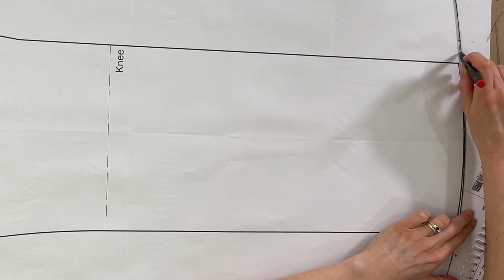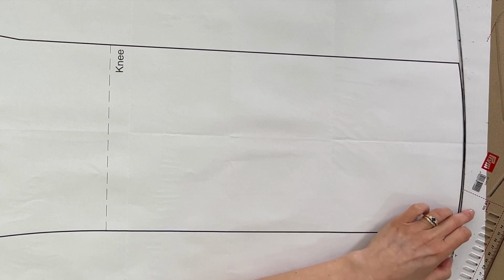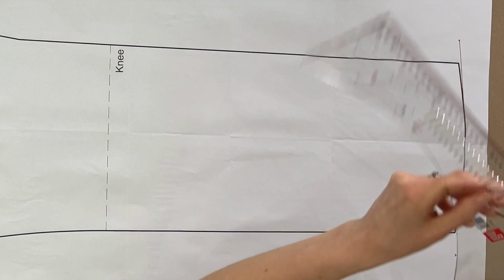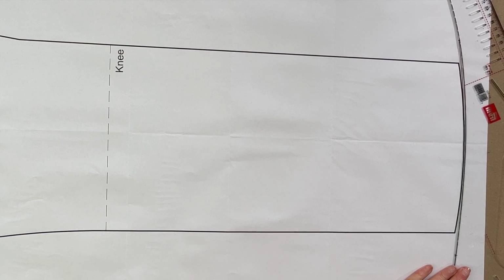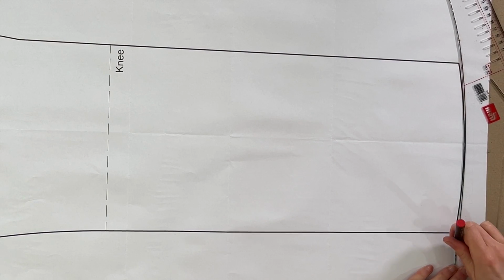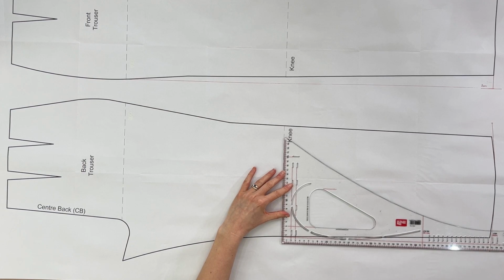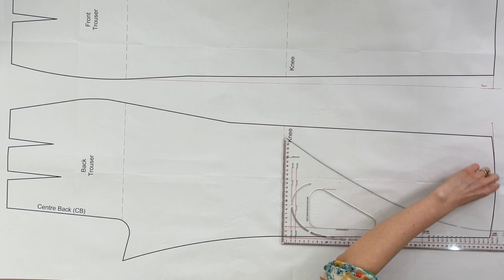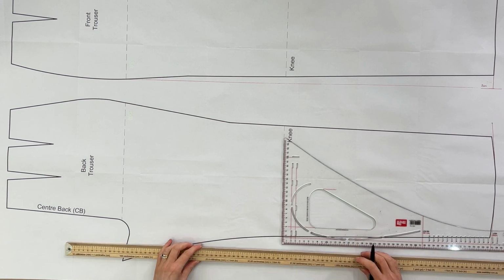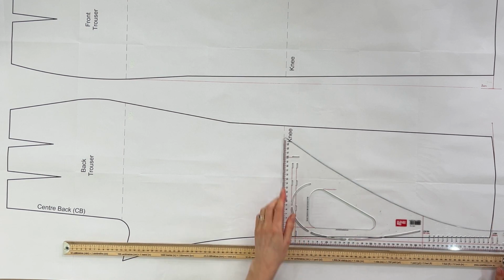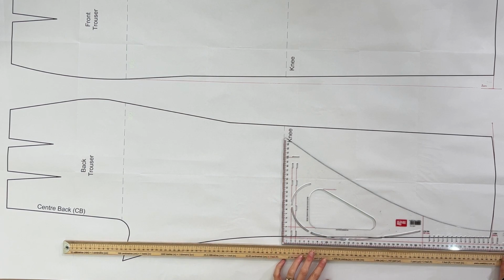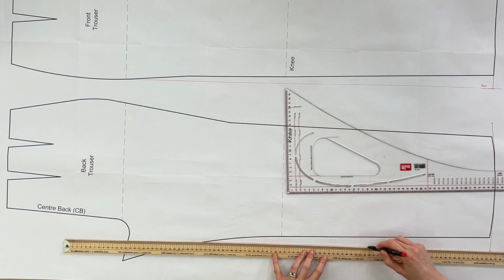So from here, we're just going to bring it down. And likewise on the other side, just create that nice soft curve into the centre of the leg. Using my knee line, that's how I'm going to double check and get a line that's going straight up, because obviously we've got a curve down here. So just to make sure that I'm running everything parallel, I've lined up that ruler with there, popping this one in here. Let's just draw in that line.